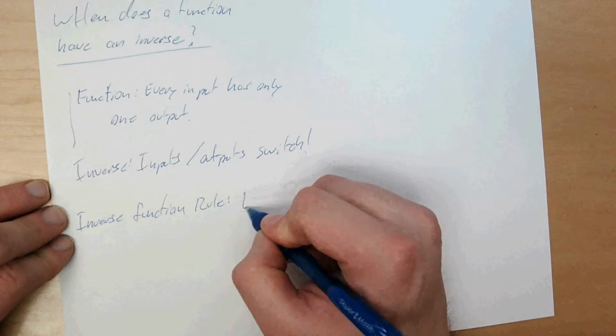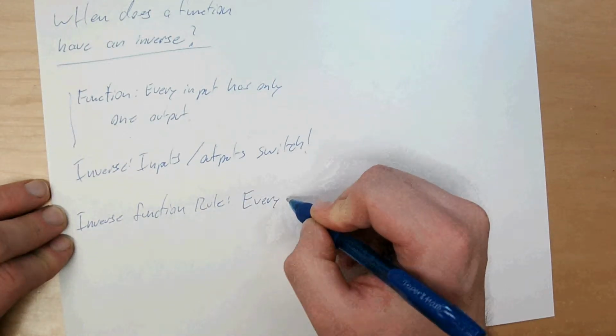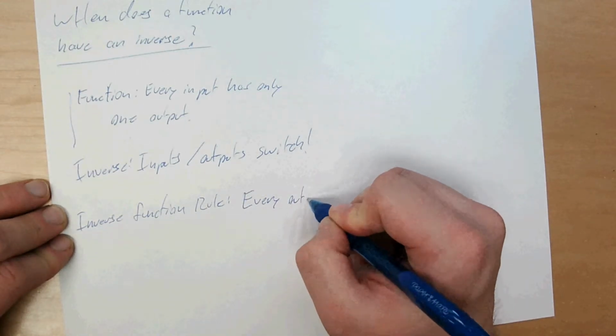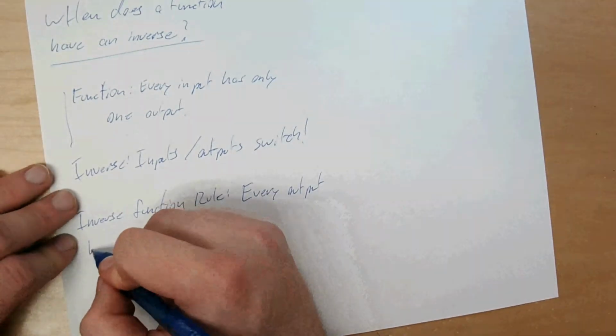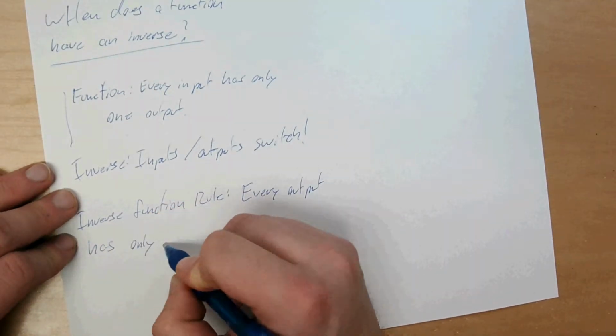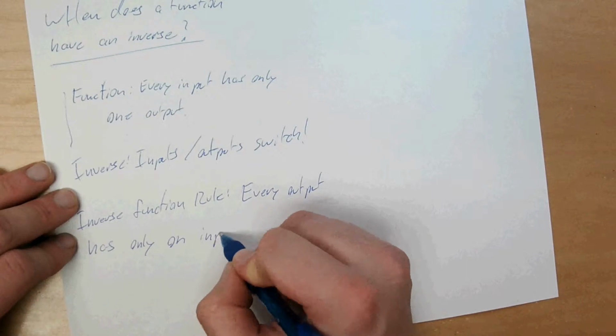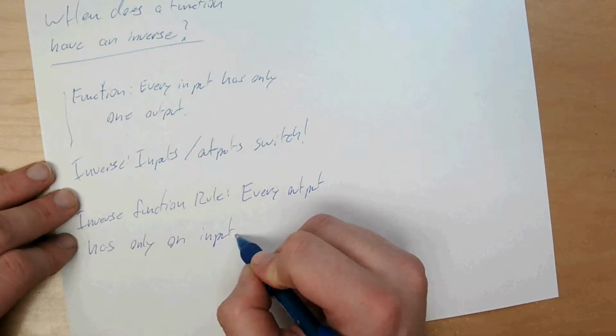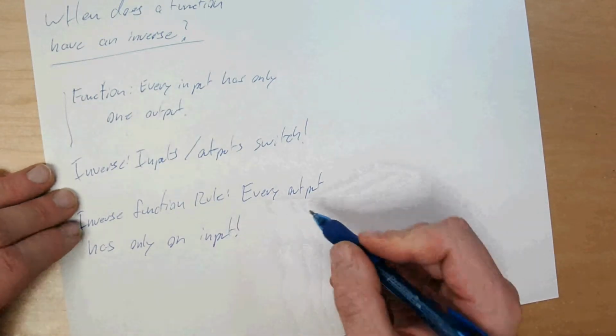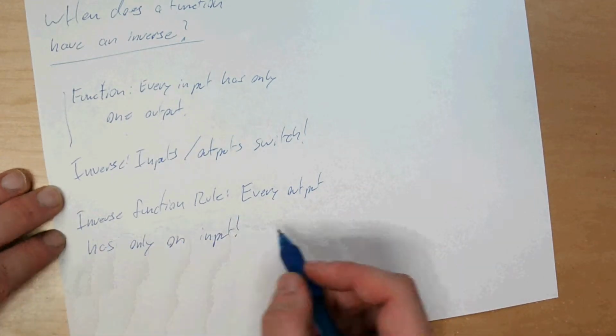So I read it as every output has only one input. And that is, in fact, the rule for a function to have an inverse.